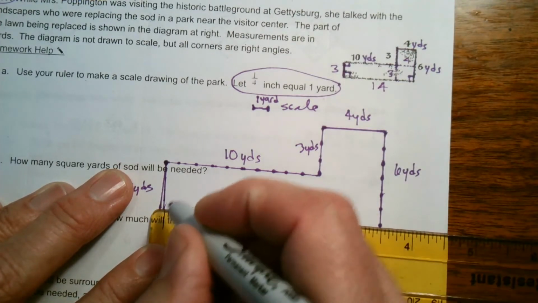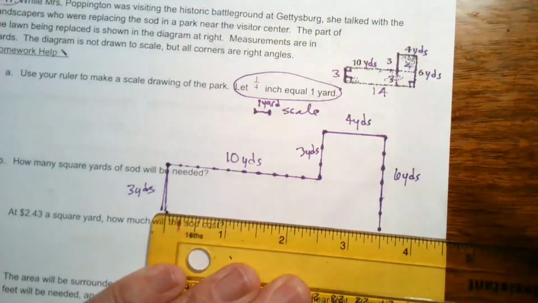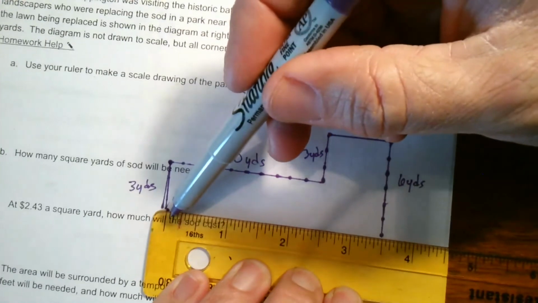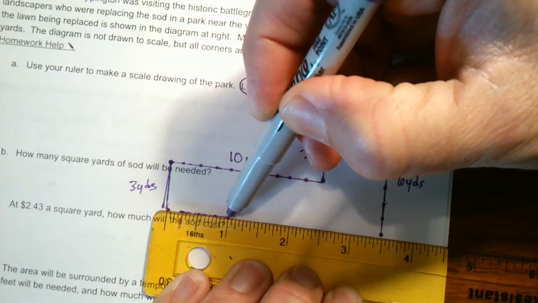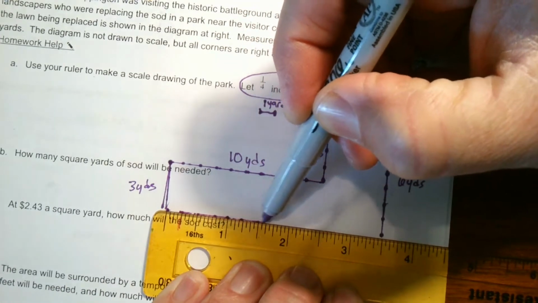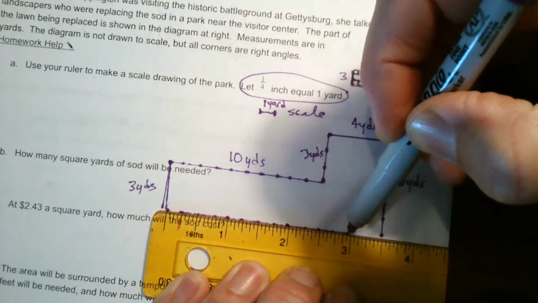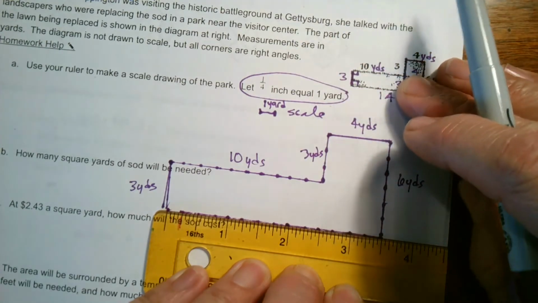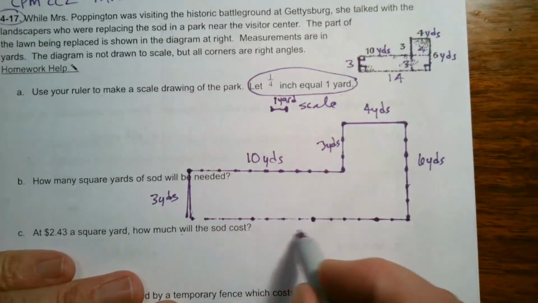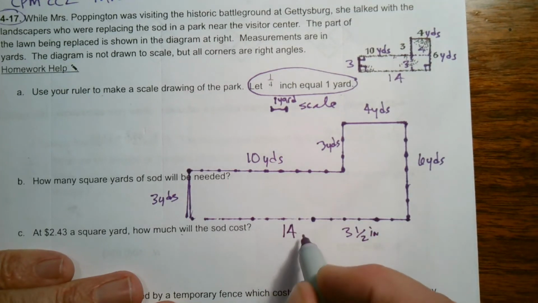So let's check it. If I'm going to connect them, make sure you can see me doing this. So we'll go 1, 2, 3, 4, right? 5, 6, 7, 8. There's 2 inches. 9, 10, 11, 12, 3 inches, 13, 14. Sure enough, I did it. So 3.5 inches is that length, I'm going to write it down for myself to know that. That's 3.5 inches. But according to our drawing, it would be considered 14 yards.